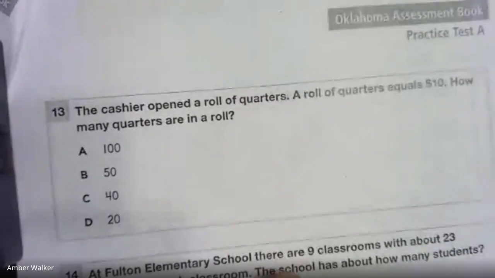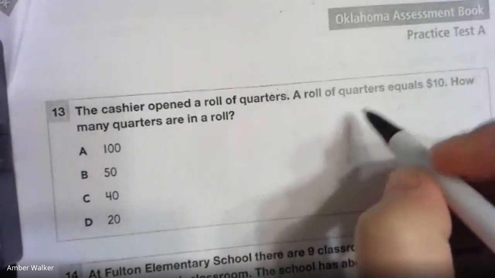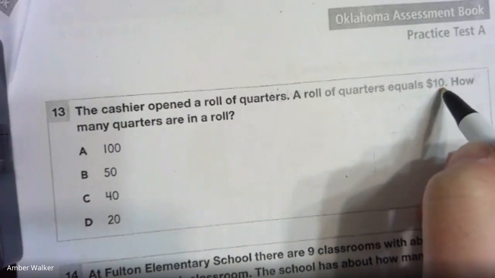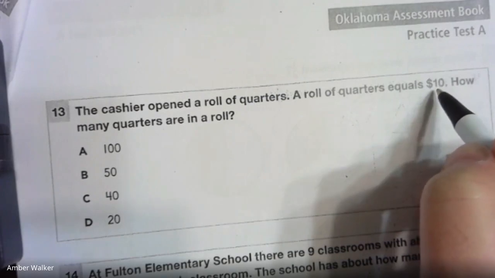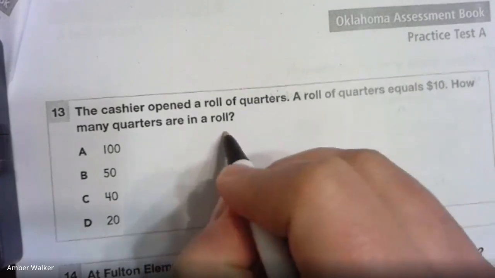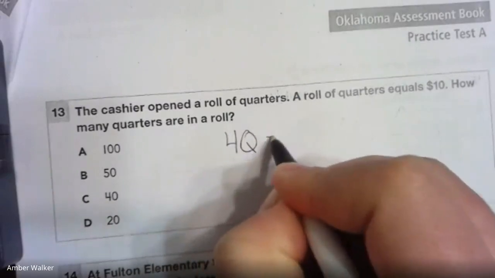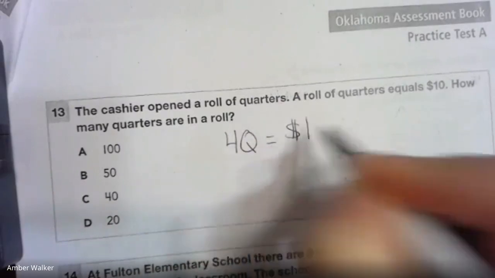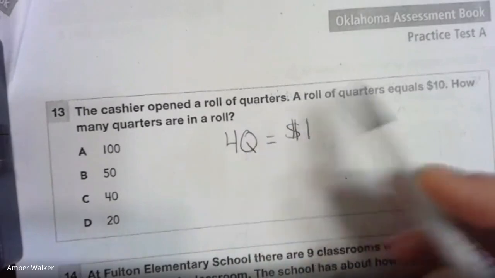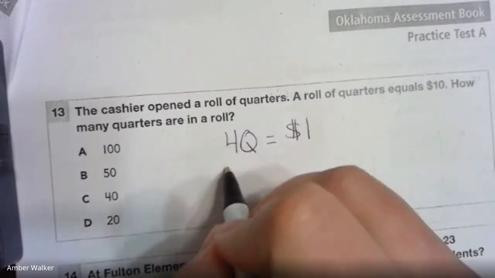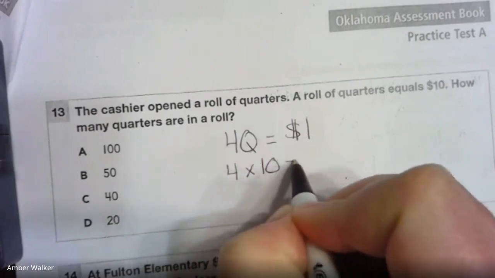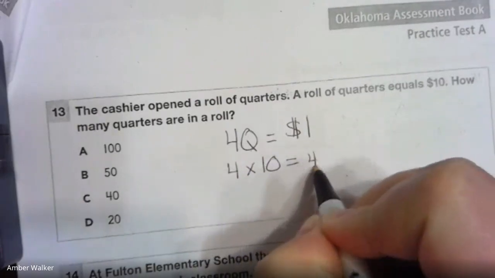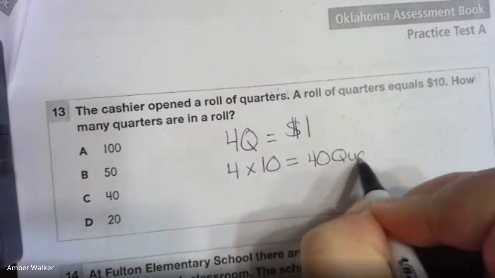Number 13, the cashier opened a roll of quarters. A roll of quarters equals $10. How many quarters are in a roll? Well, I know that it takes 4 quarters to equal $1. So I want to know how many quarters it's going to be to equal $10. I'm going to have to take 4 times 10, and that's going to give me 40 quarters in a roll.